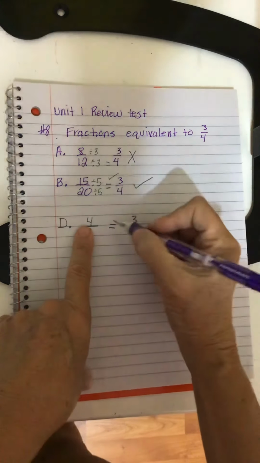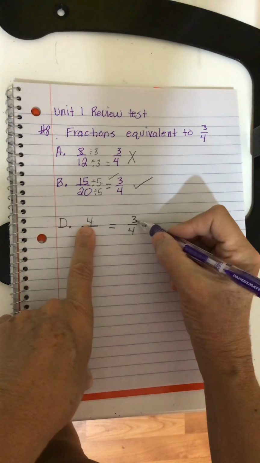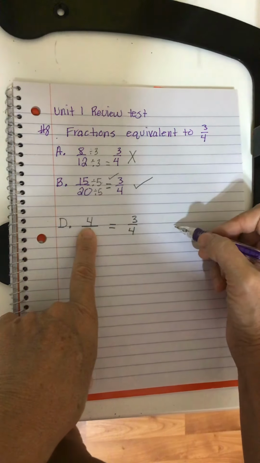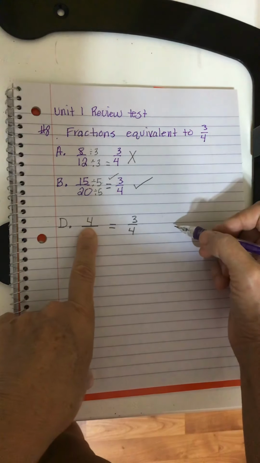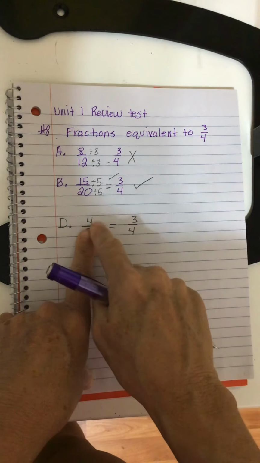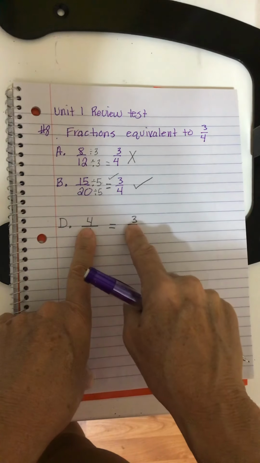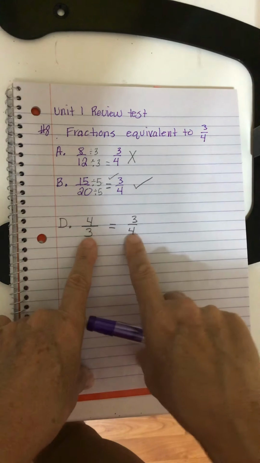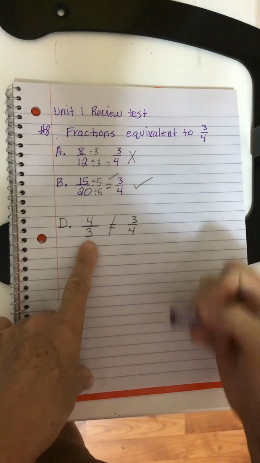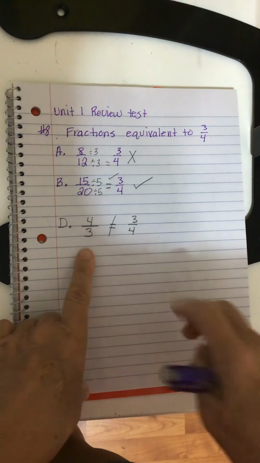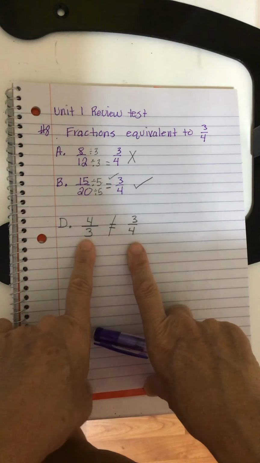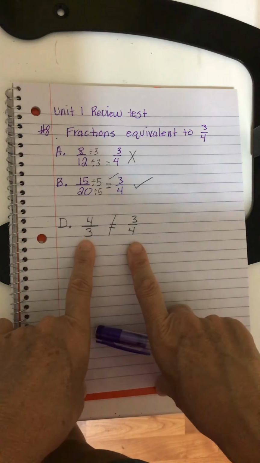I can't. There's nothing I can divide 4 by, because the only divisors of 4 are 2, 4 divided by 2, and then, of course, 4 divided by 4 would be 1. But I can't do anything to 4 to make it a 3. I can't multiply or divide anything. And the same would be on the bottom. So these are not equivalent because I can't convert them by doing the same operation to the top and the bottom.